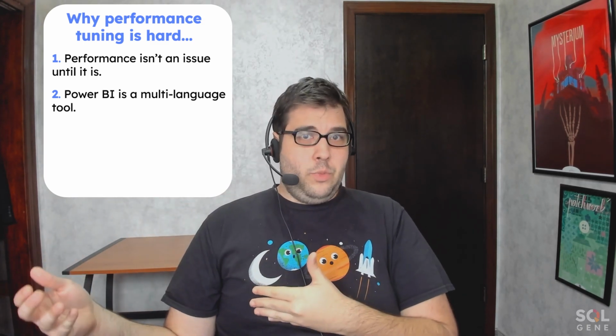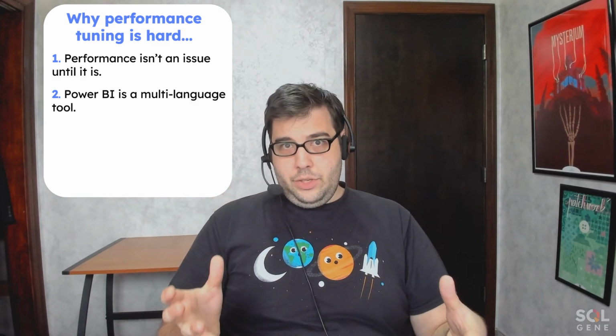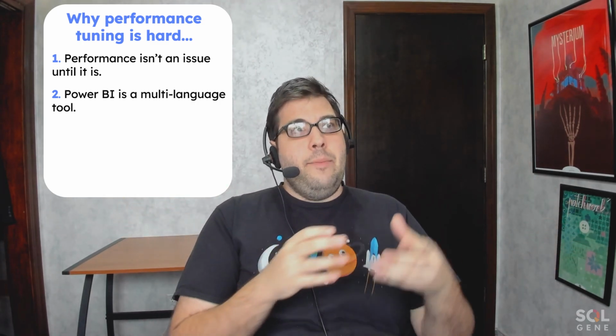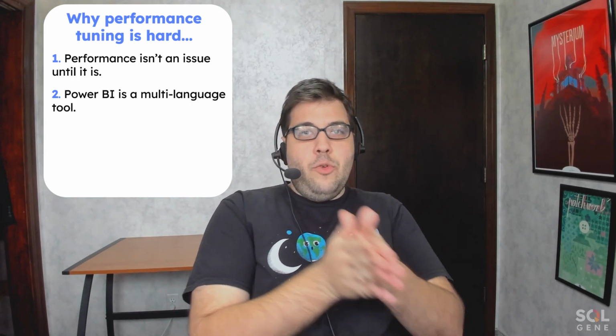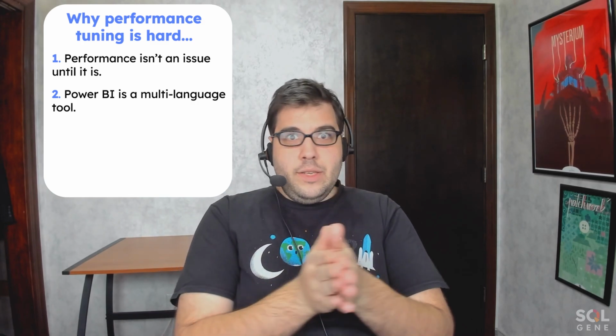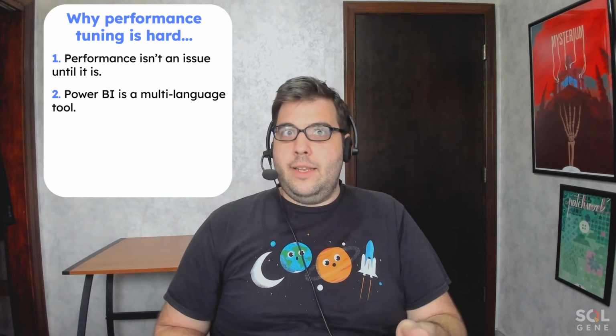And so in those cases, performance doesn't matter until you're hitting that refresh window. But again, things change. It may be that you've eclipsed that refresh window and suddenly 2 hours isn't enough. It may be that you've decided to use direct query and suddenly refresh performance and rendering performance are the same thing, or at least they're connected.